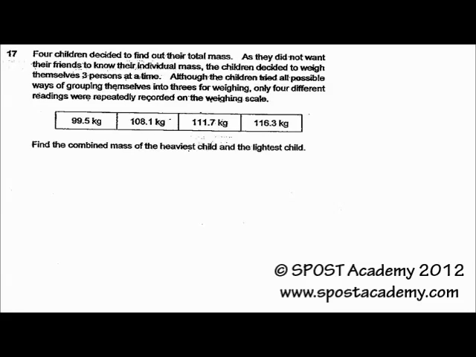4 children decided to find out their total mass. As they did not want their friends to know their individual mass, the children decided to weigh themselves 3 persons at a time. Although the children tried all possible ways of grouping themselves into threes for weighing, only 4 different readings were repeatedly recorded on the weighing scale. Find the combined mass of the heaviest child and the lightest child.